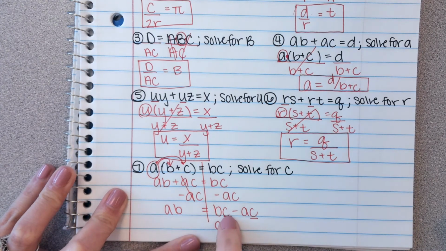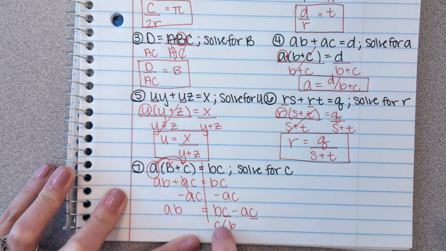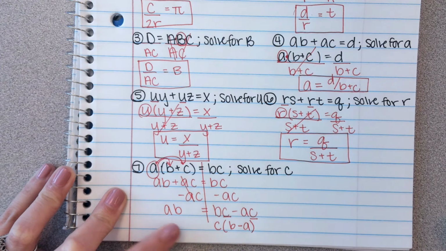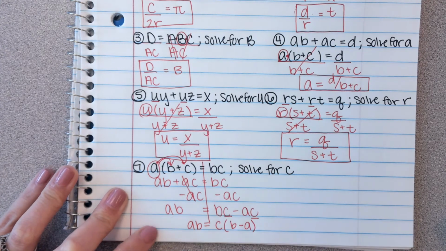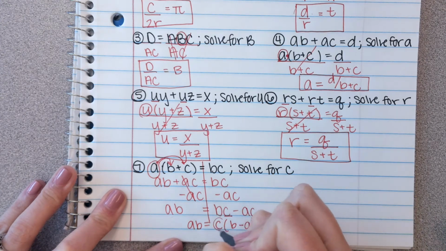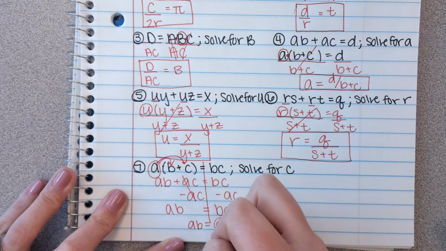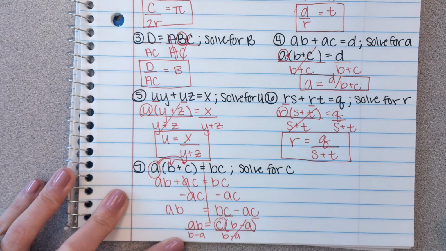If we take the C out of BC, we're left with B. If we take the C out of AC, we're left with A. And that is a negative A. So we have that in parentheses, and that equals AB. Now, we're still looking for C. So C is being multiplied to this quantity, so we can divide by that quantity. Those divide out, and C will be by itself.